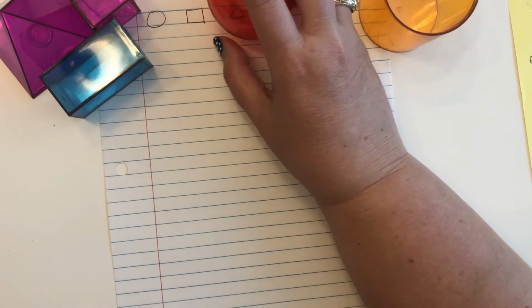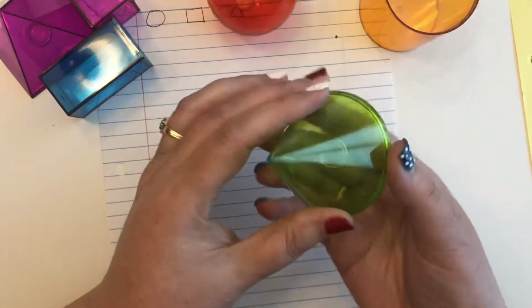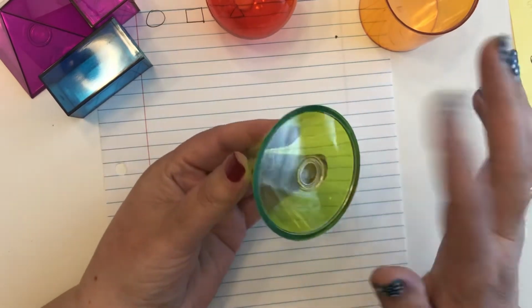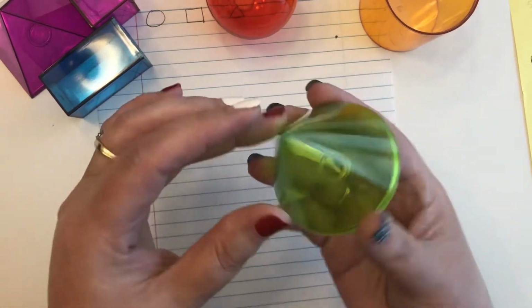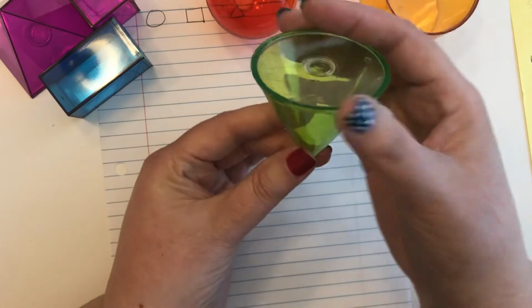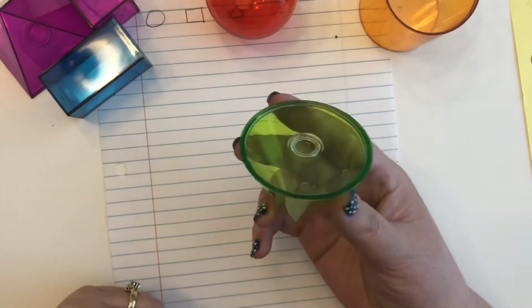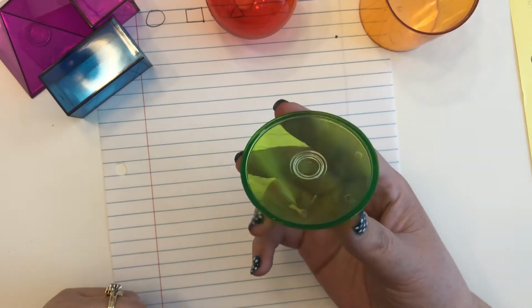The last one on our chart that we're learning about today is a cone. See, it has this nice point, and the base of it is a circle. A cone we usually have seen upside down with ice cream on top of it before. So that is our cone shape.